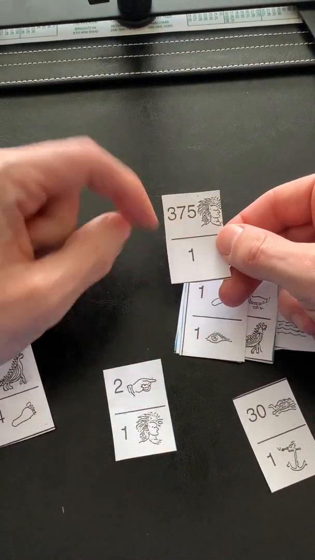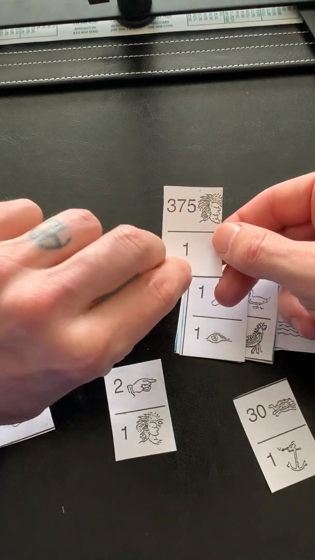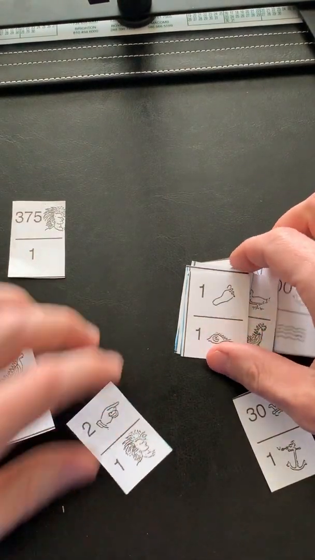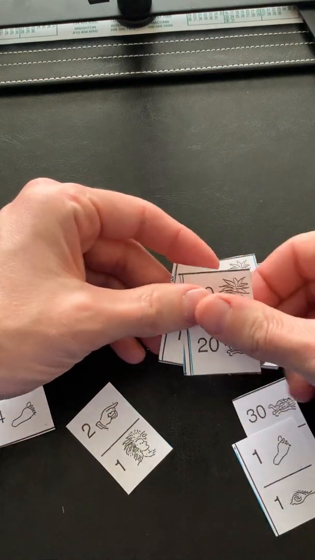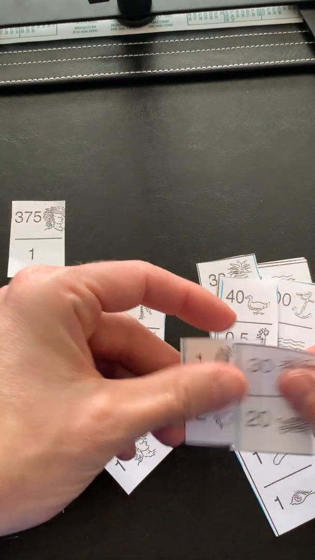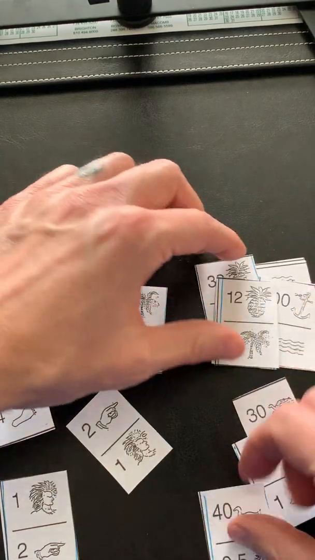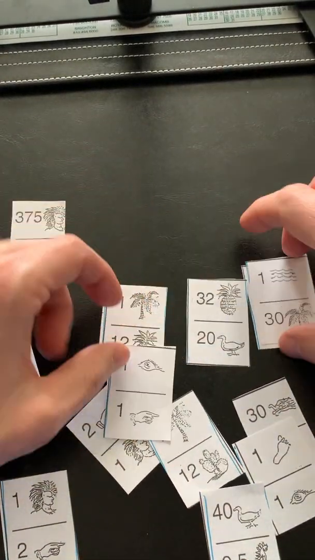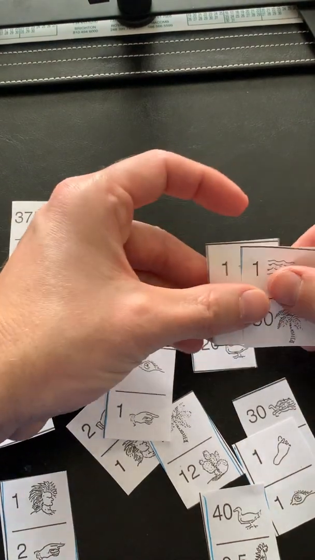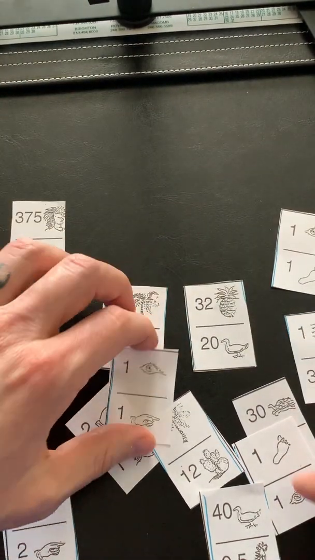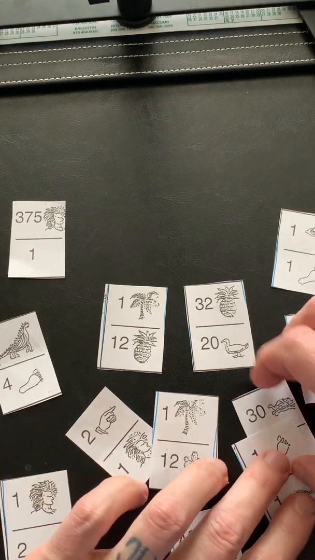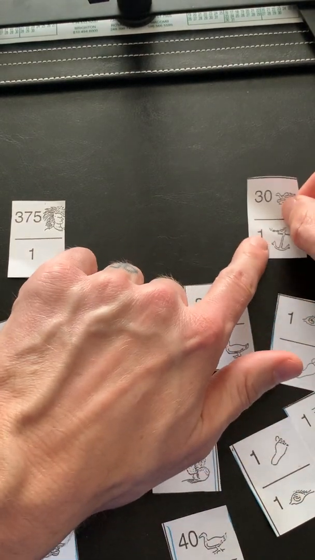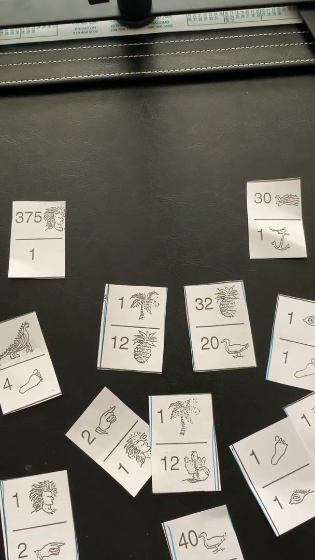I've got this. One party, 375 villagers. So I know that's the one that I'm going to start with. And I know I want to end with turtles. And I know with whatever I want, it's got to go on the top right. So what I'm kind of scrolling through here for is a card that's got turtles at the top. And there's only one of these rascals. It's right there. So that's going to be my last card.